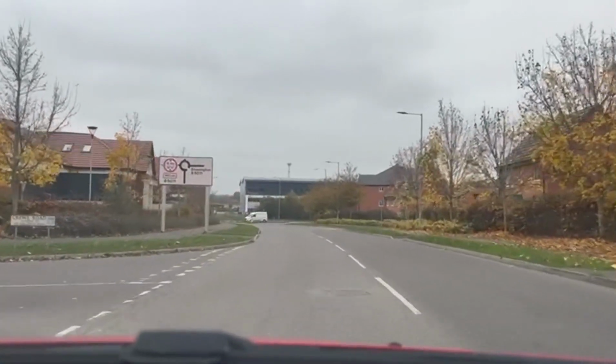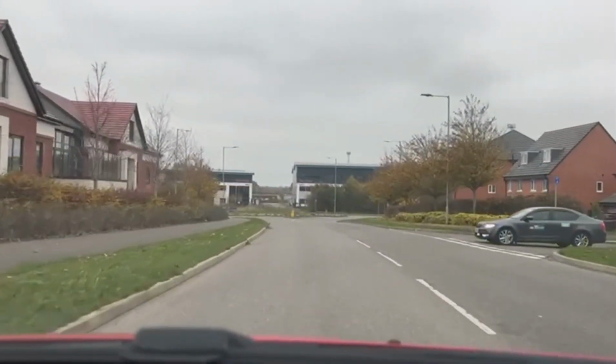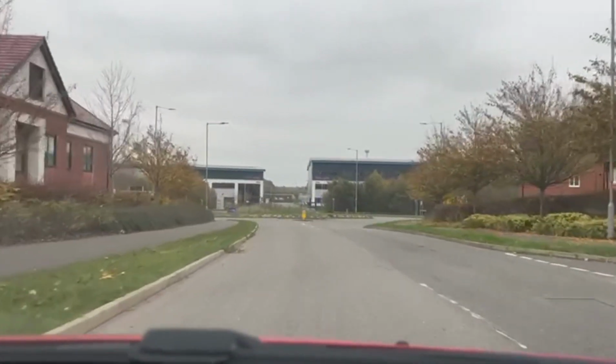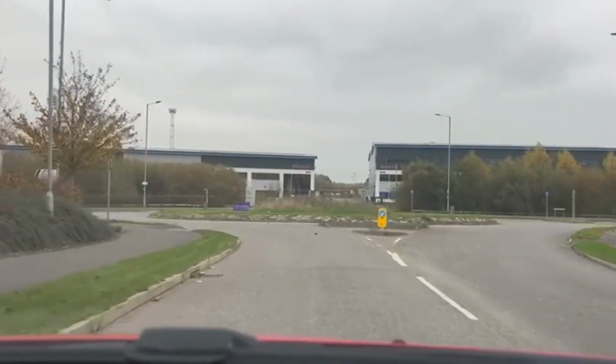I'm approaching a roundabout again. On this roundabout, I'll be taking the first exit on my left, so I'll be on the left lane. I'll signal left and slow down on the roundabout.